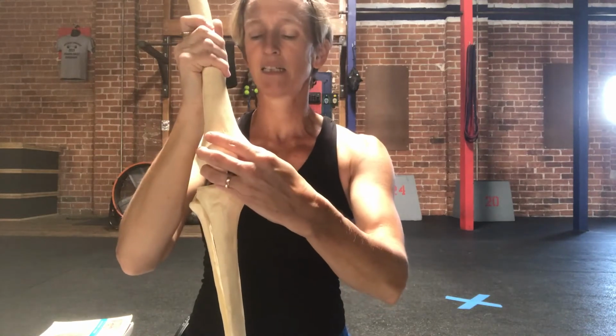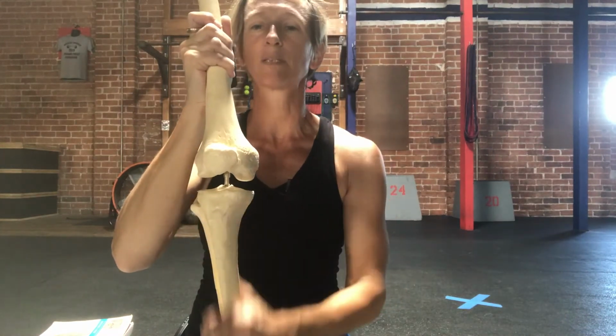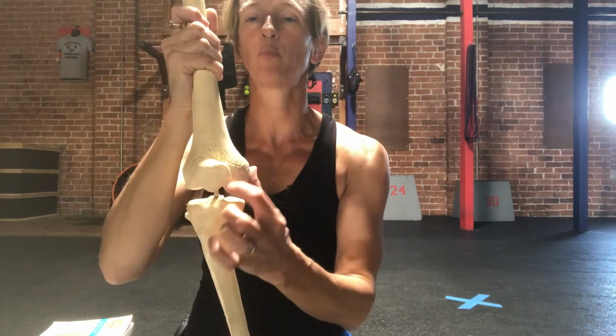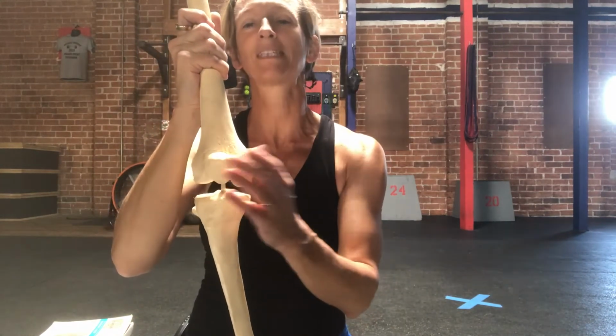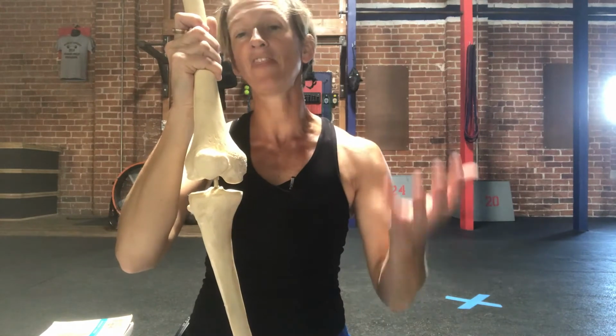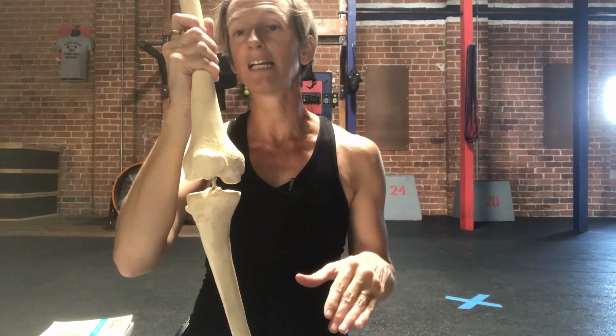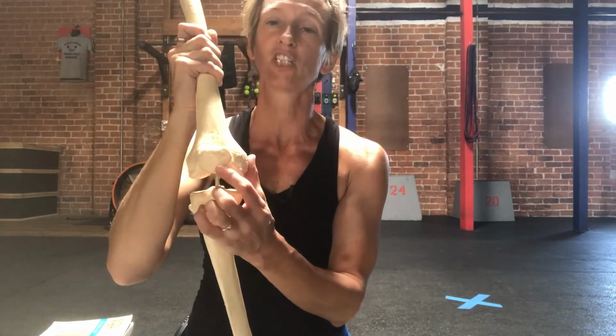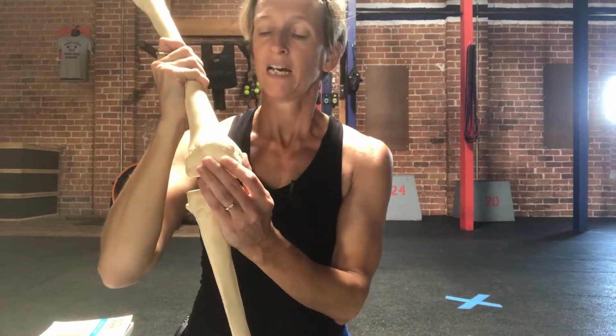The patella is a type of bone that's called a sesamoid bone, which just refers to its shape, which means it's sesame seed shaped. But sesamoid bones are unique in that they reside inside tendons. We have sesamoid bones in the feet. We have some in the hands. This is by far the largest sesamoid bone in the body.